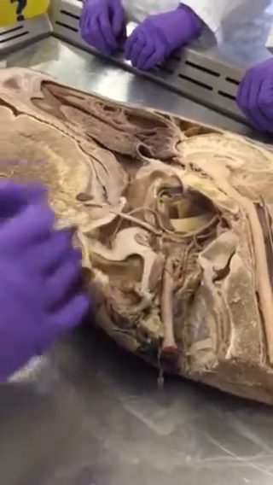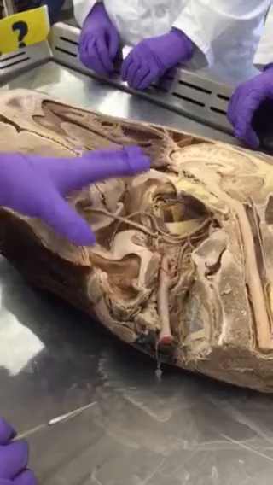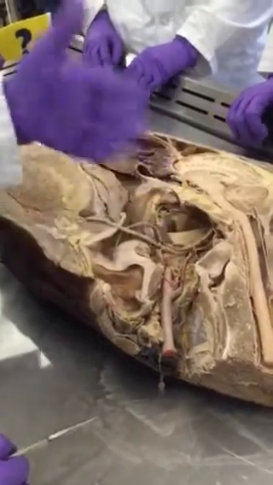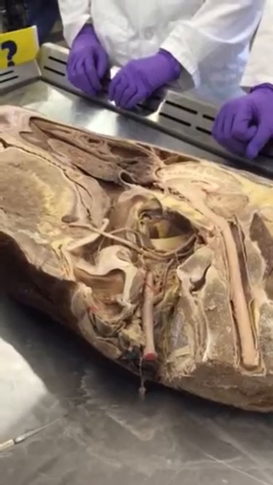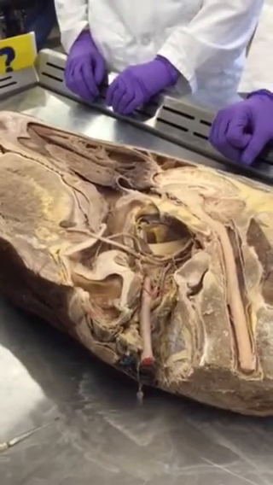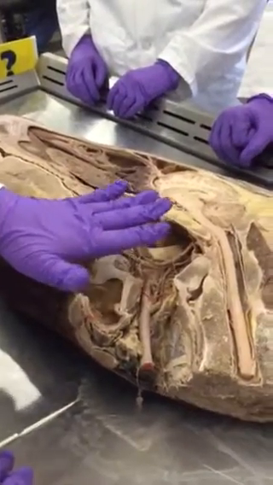So those nerves can be compromised if there is an infection of the guttural pouch. And those nerves are mainly four of them: the hypoglossal, the spinal accessory nerve, the glossopharyngeal, and the vagus nerve. So we will see a little bit more of that in the next lab.